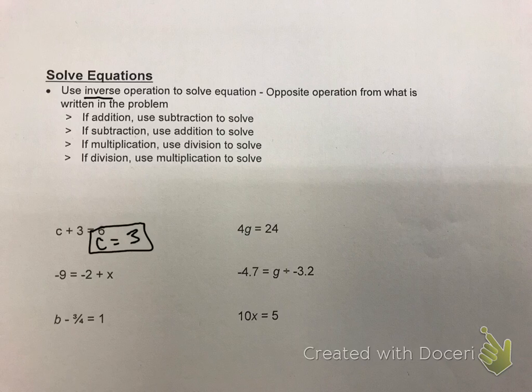Okay. Looking at another example, 4g equals 24. Well, again, looking at it, saying, well, some number times 4 gives me 24. Well, that number is 6. So g equals 6. You could have also said, since this is multiplication, we're dividing by 4 on both sides. 24 divided by 4 gives me 6. Again, therefore, g equals 6.